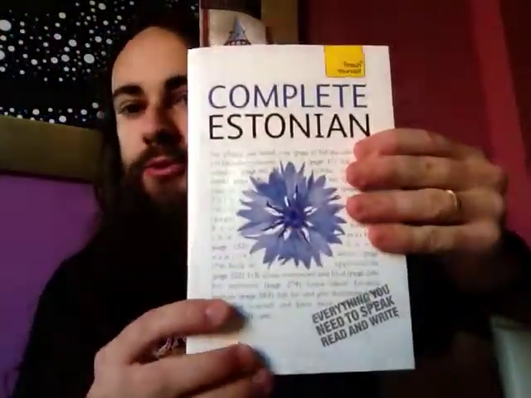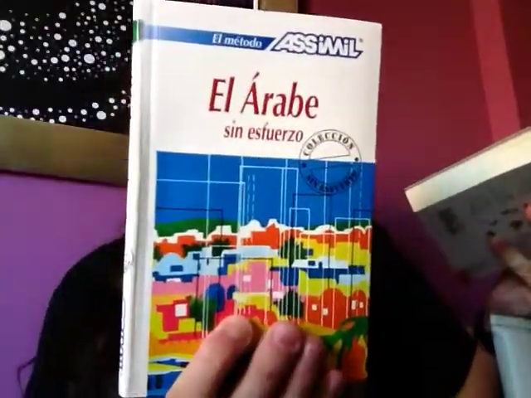Okay, so how to consolidate an intermediate level. That's what I'm going to talk about now. Because you guys already know that Teach Yourself is level 4 or level B2, or simply intermediate level. Just like SML, though this one is an exception. This is an introductory course just like this one, but most SML books are intermediate level.